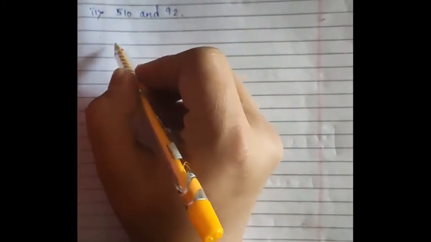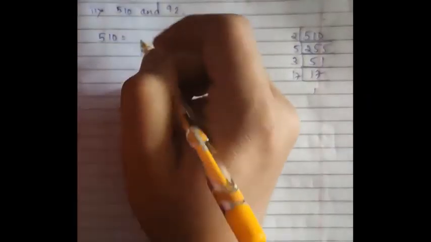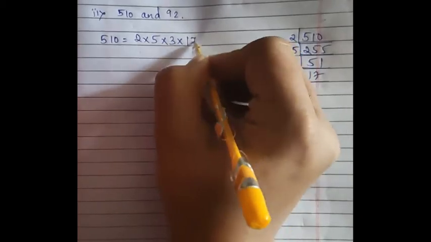Alright, okay, next we have 510 and 92. So we have to express 510 and 92 as the product of their prime factors. So 510 should be expressed in the form of, it is 2 into 255. After that 3 is not possible, 5 is possible. 5 into 5 is 25. Then 3 is possible, 3 into 17, and 17 into 1. 17 itself is a prime number, so we can express this as 2, 5, 3 and 17.